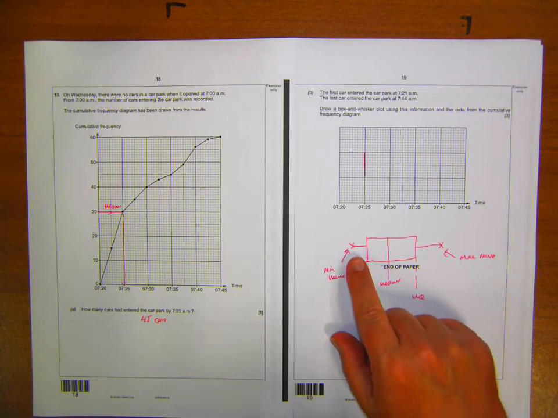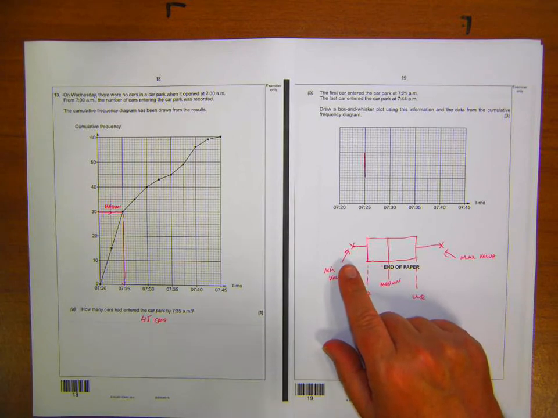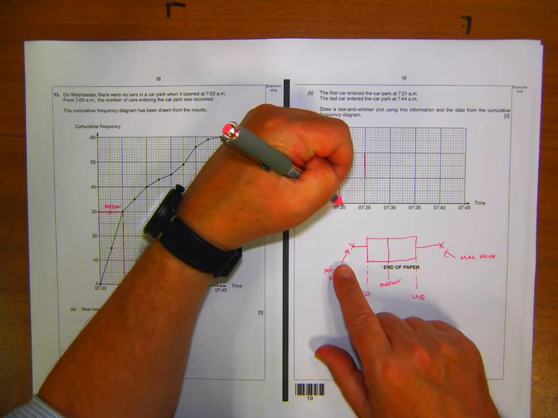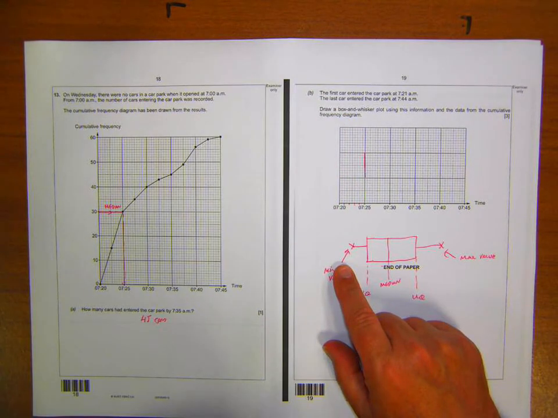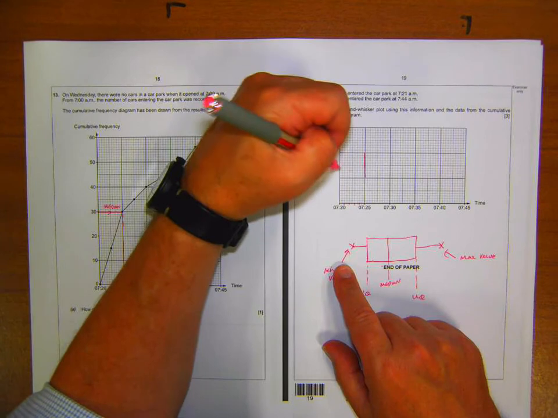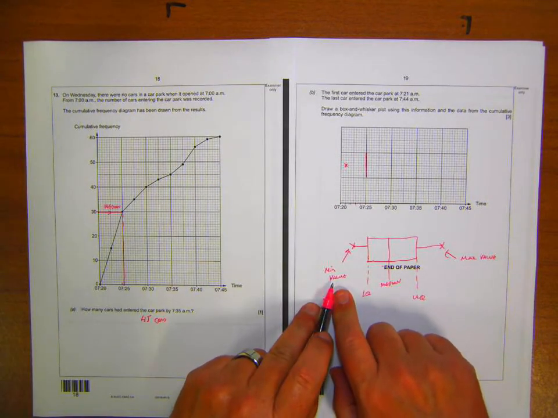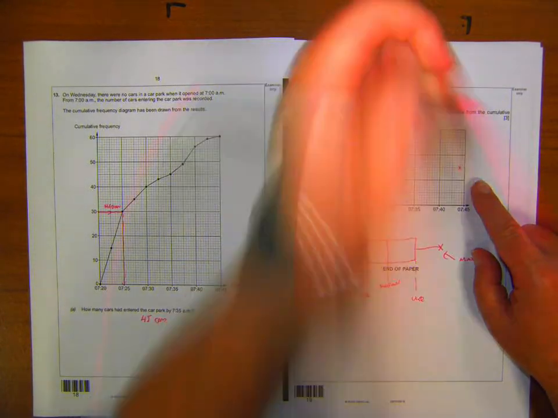My minimum value is at 721. If we look at the times here, two little squares is going to be a minute: 721, 722, 723, 724, 725. So the first car entered the car park at 721. I'm going to put a cross there for my minimum value. 744 is my maximum value.